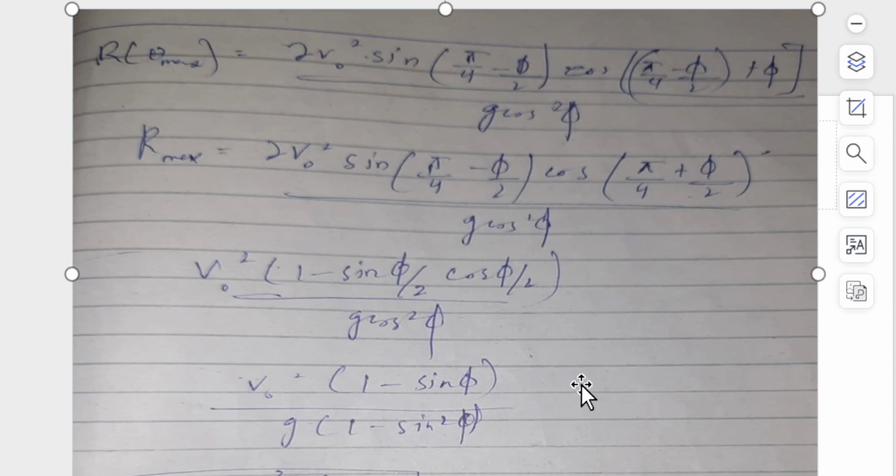It's obvious because sine squared theta plus cos squared theta is equal to 1, and after arranging we will get this term. 1 minus sine squared is equal to 1 plus sine phi times 1 minus sine phi, and this 1 minus sine phi will cancel with the 1 minus sine.